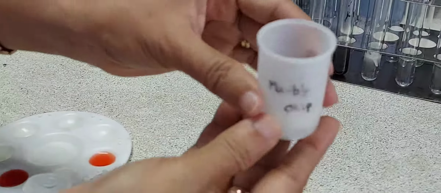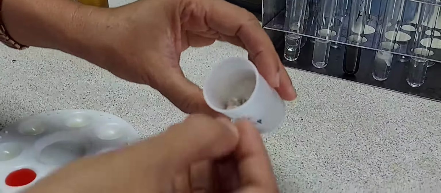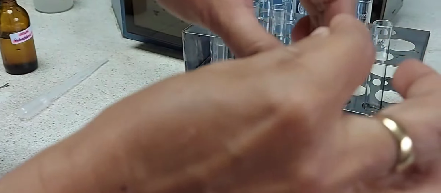So effervescence is seen as bubbles of the gas are given out. Into the next test tube, I'm going to add a piece or 2 of marble chips. Again, you can see the reaction is quite vigorous. Brisk effervescence taking place with the evolution of a colorless, odorless gas.